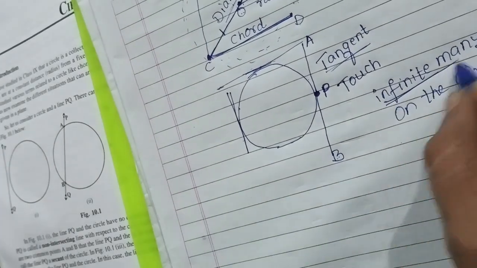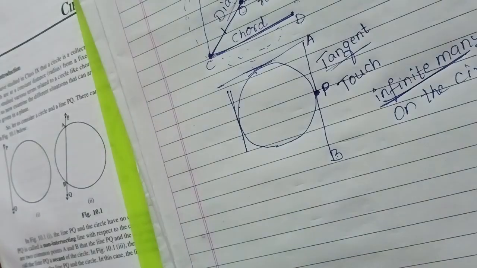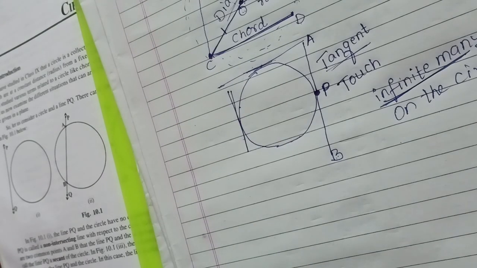Understood? This is a very important thing; they will ask it in multiple choice questions.